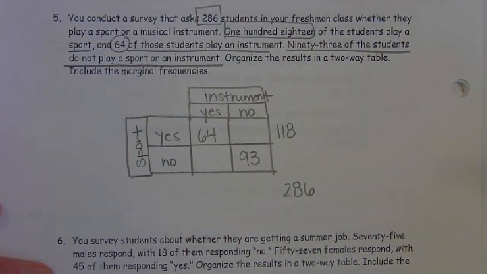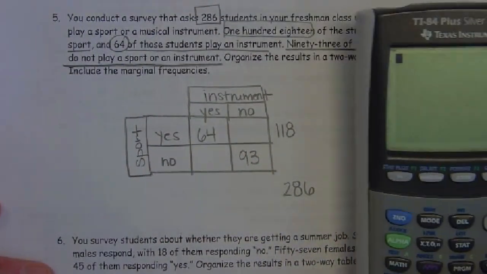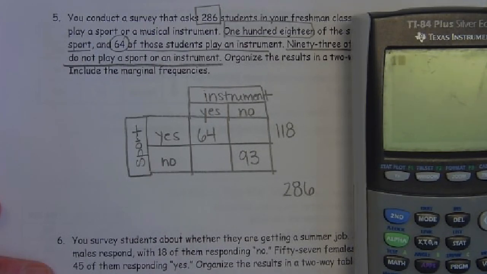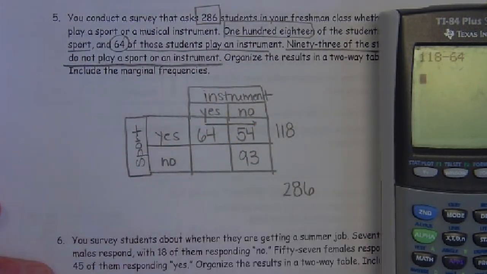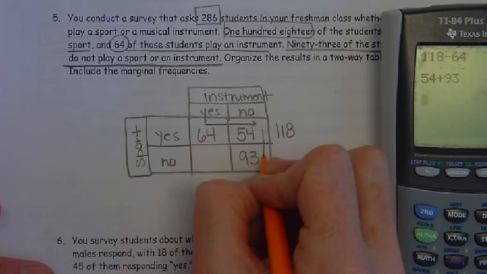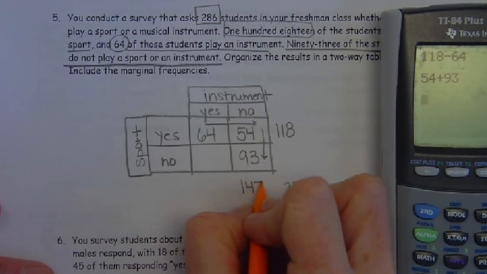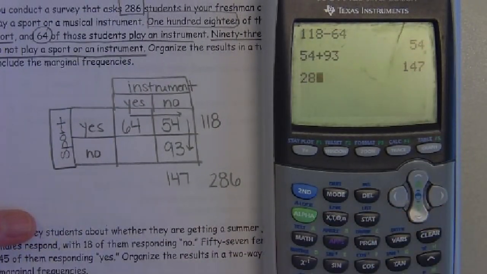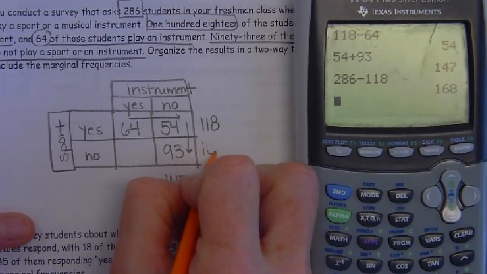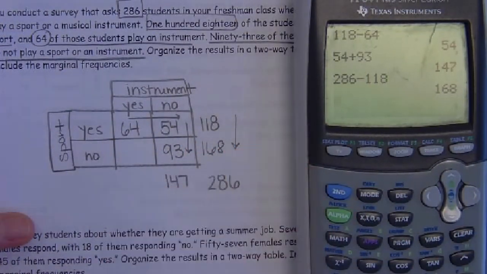Once I have that information, the rest is just using some calculations to fill it out. I go 118 minus 64, and I know this is going to be 54 because these two have to add to be 118. I then go 54 plus 93 because those add down, and I get 147. Then I take 286 and subtract my 118 and get 168 because these also add down.